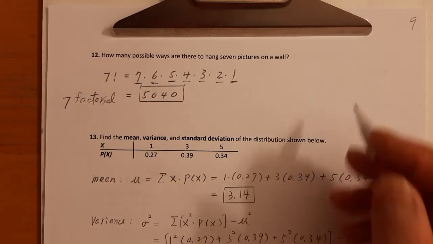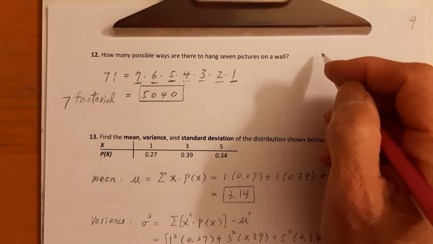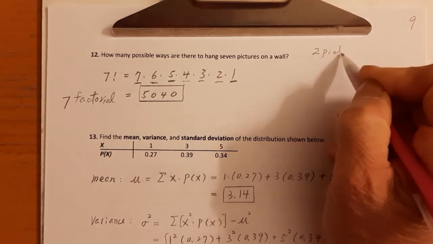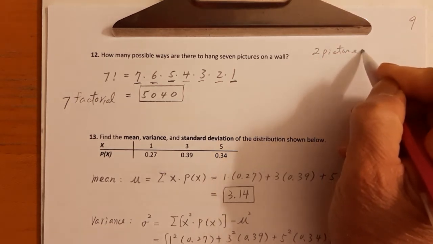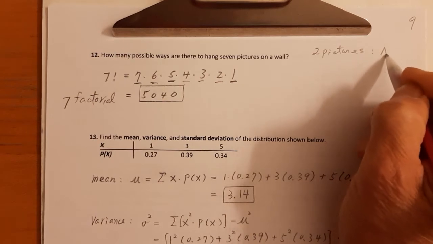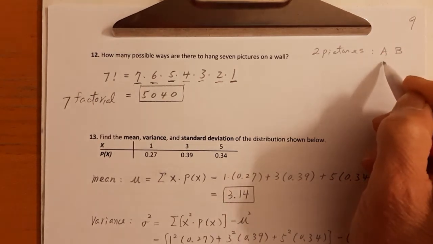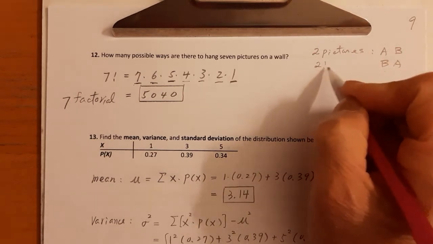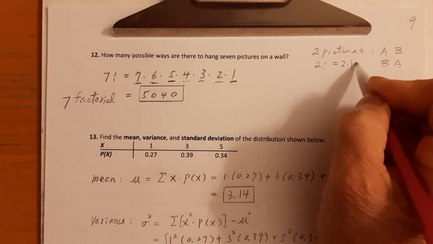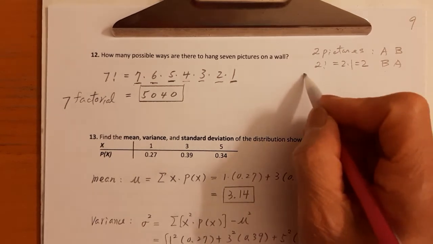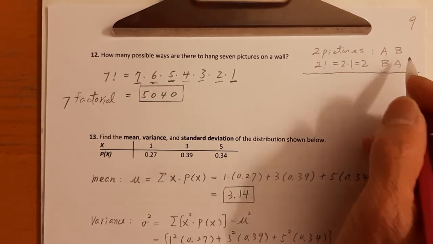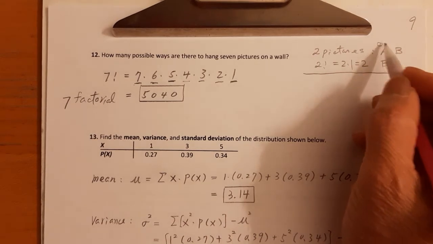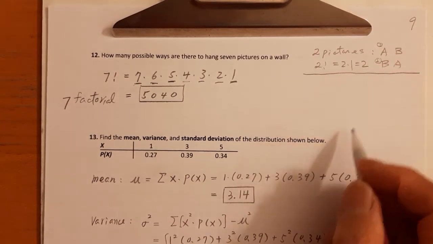What does that mean? If you only have 2 pictures, like A and B, you can put A and B, or you can put B and A. So 2 choices, 2 factorial, 2 times 1 equals 2. If you have 2 pictures to hang on the wall, you have 2 outcomes.